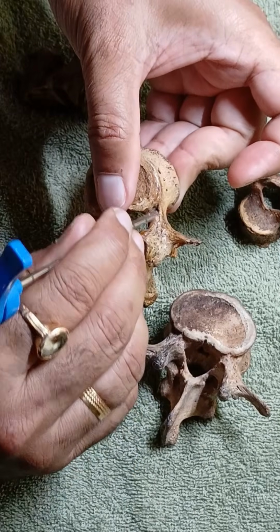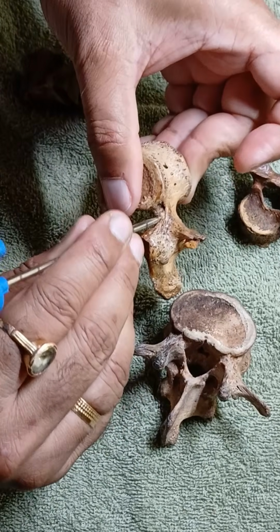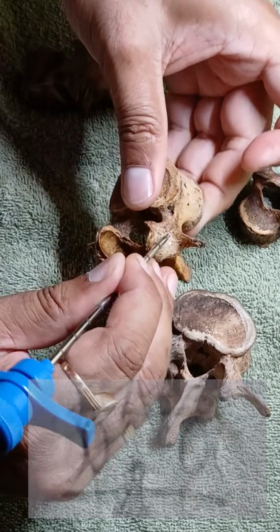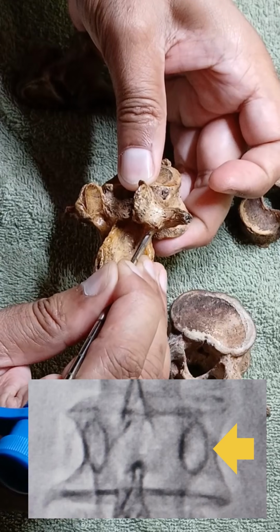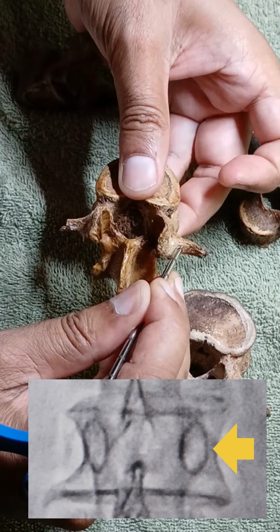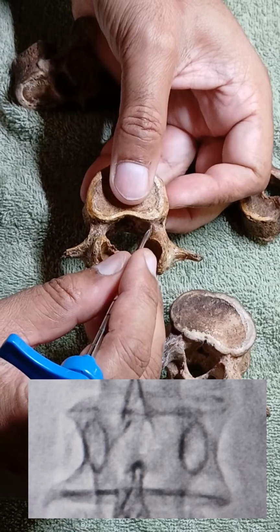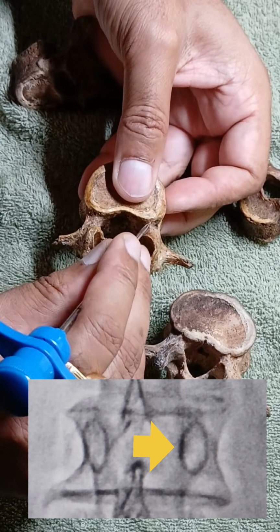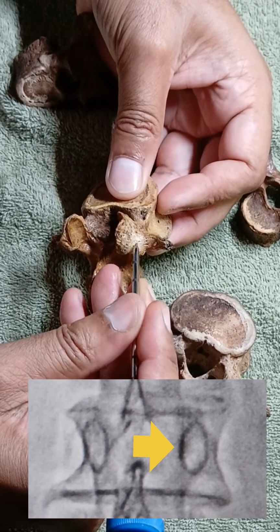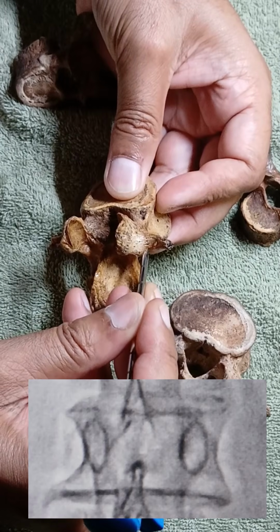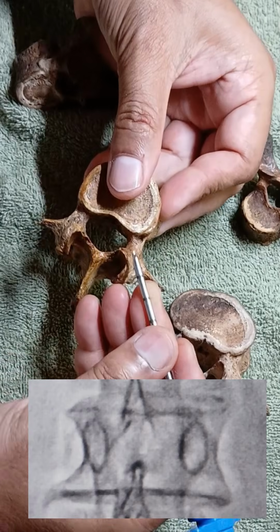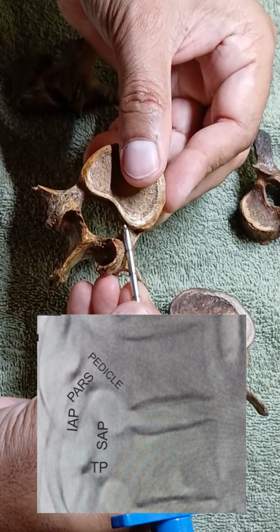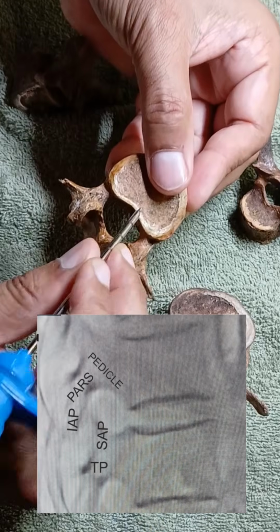If you see the lateral surface, that is making the lateral border of this circular pedicle silhouette. And you can see this is the medial border of the pedicle. I cannot cross the medial border of the pedicle until I am entering the posterior surface of the body.